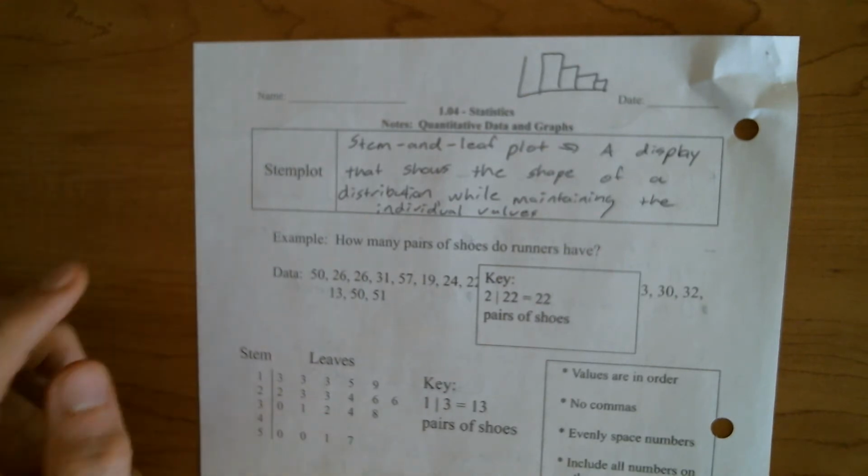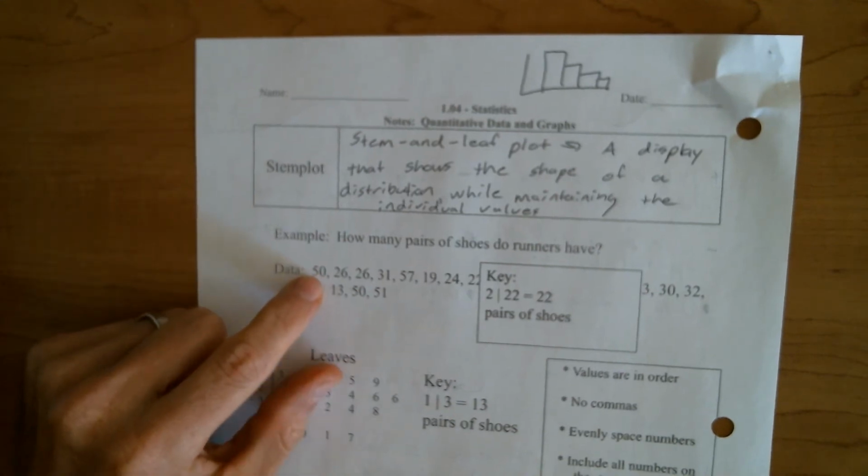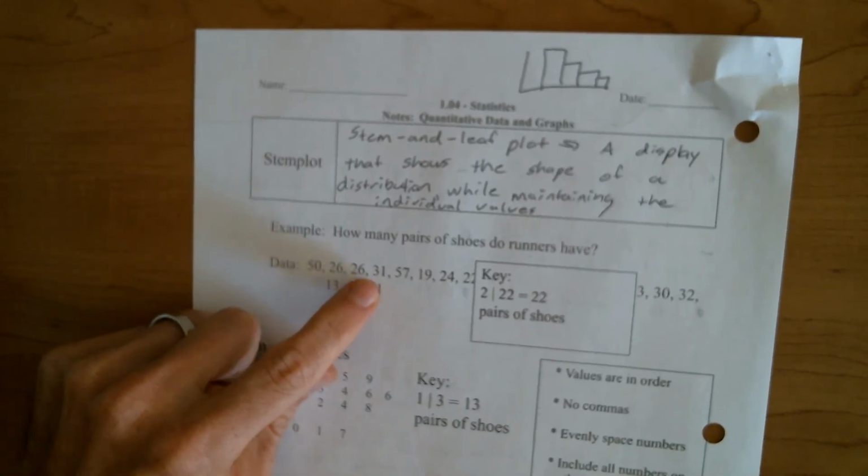So the example here is we have how many pairs of shoes do runners have? All right, and we've got data: 50, 26, 26, 31, 57, 19, 24, 22, and then a bunch of mystery data that I've blocked out for some foolish reason: 30, 32, 13, 50, and 51.